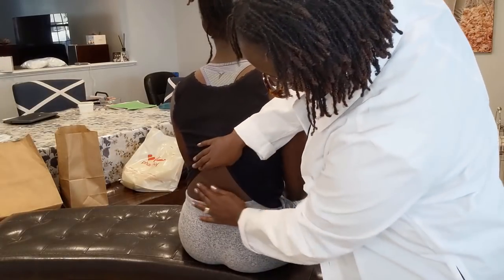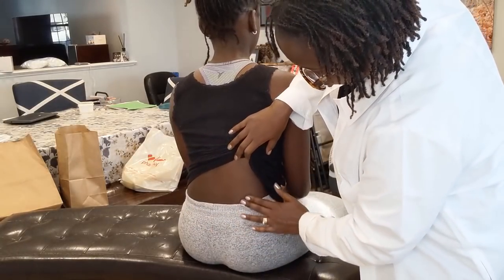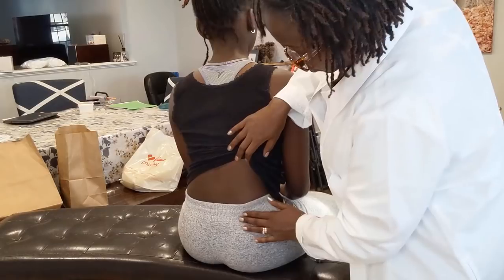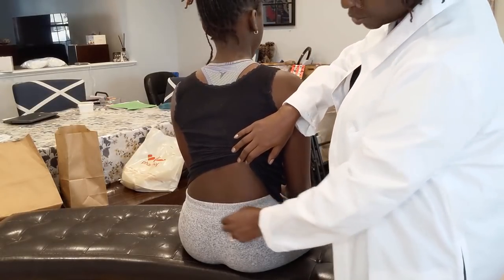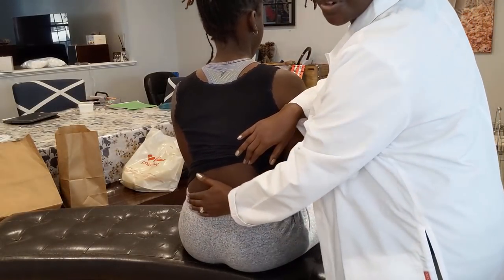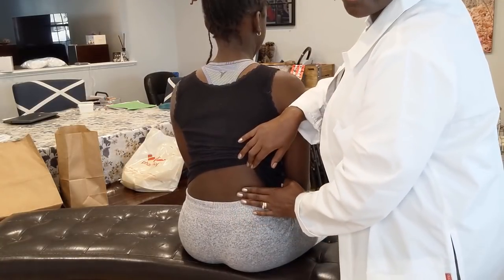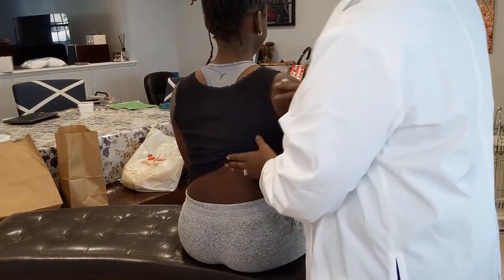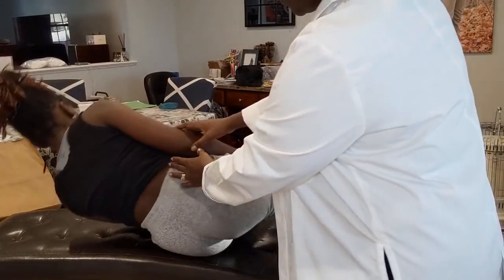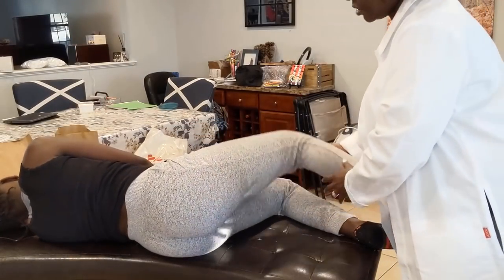For modesty, we're just gonna look at that much. It should be around here, which is demarcated by dimples on both sides. You're feeling for tenderness, nodules, deformities. There's nothing. I'm going to ask you to lie down and then lift your hip.